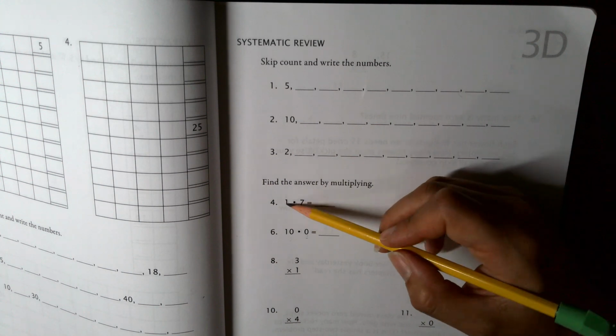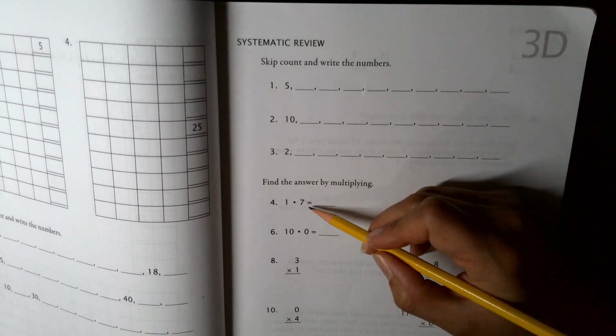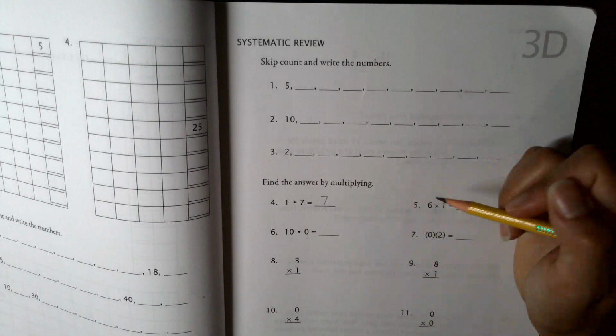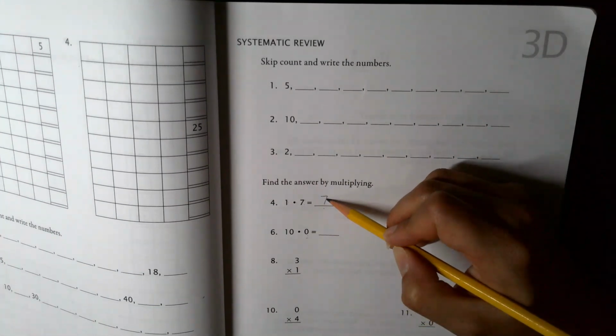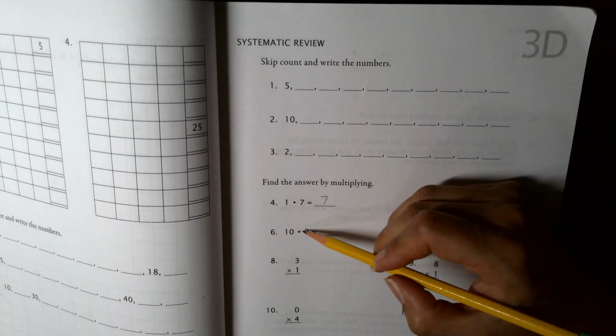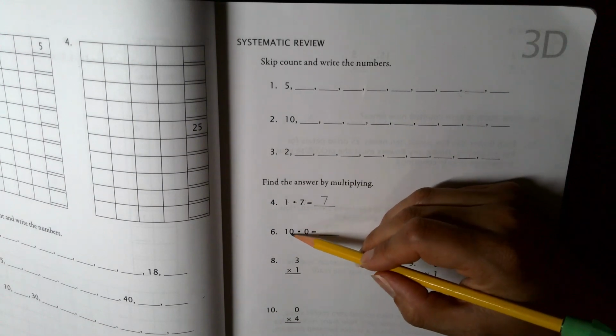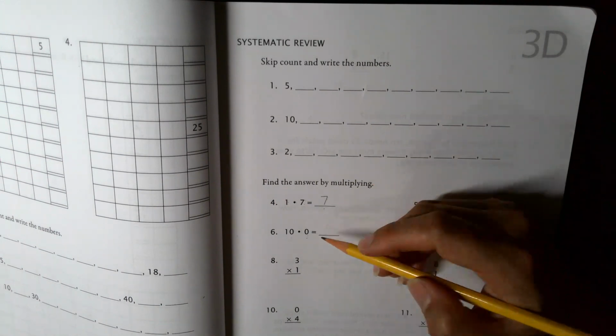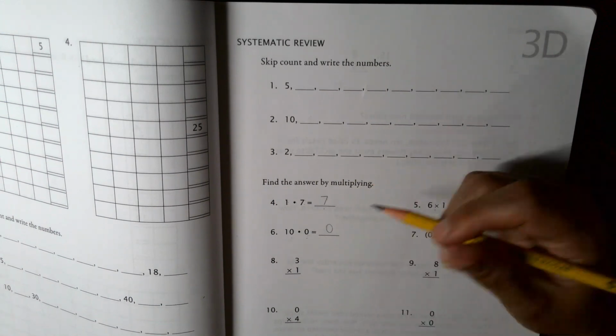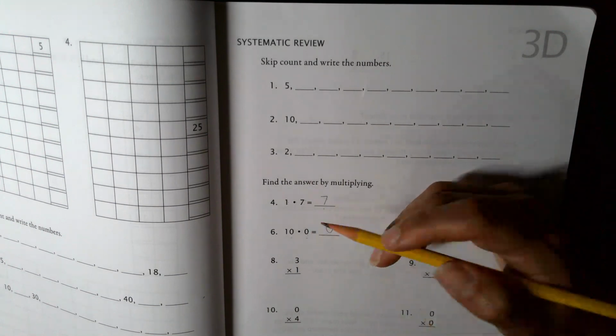Anytime you see a 1, then your answer is the other number. Anything times 1 equals itself. Anytime you see the 0, the other number doesn't really matter because anything times 0 is 0. 10 groups of nothing equal nothing.